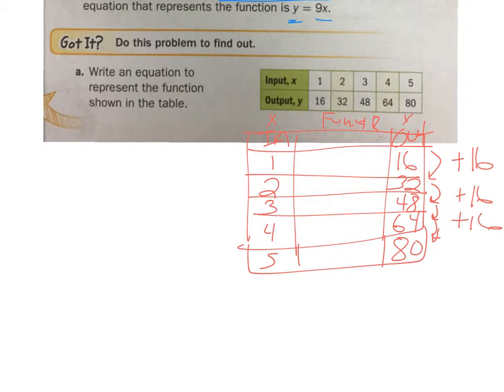So it's plus 16. So it is x times another 16 every time we go up: 1 times 16, 2 times 16, 3 times 16, 4 times 16, 5 times 16.